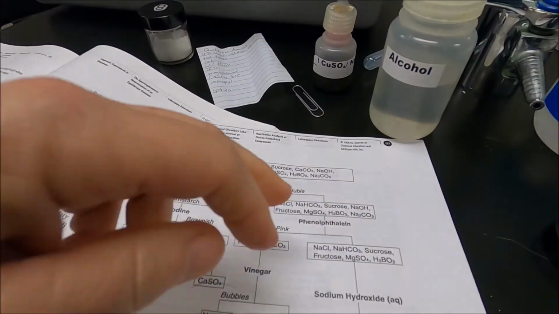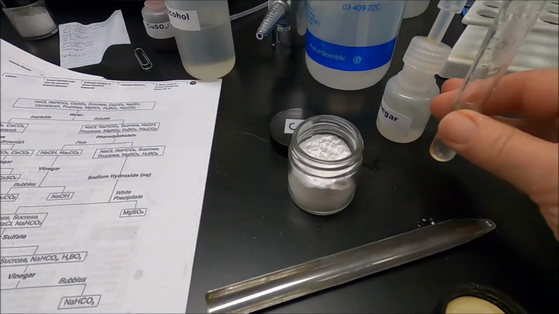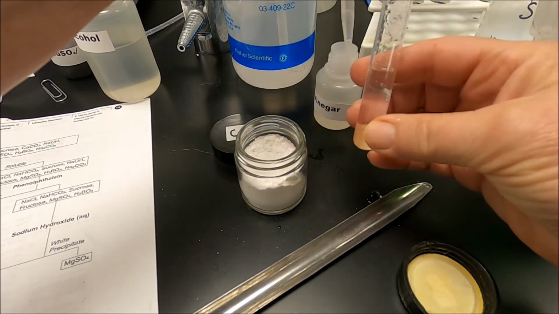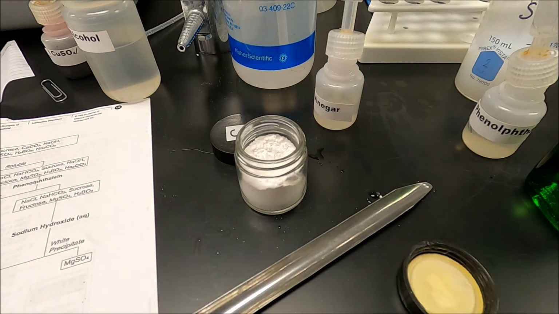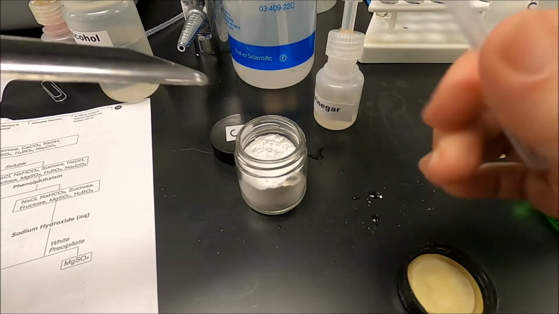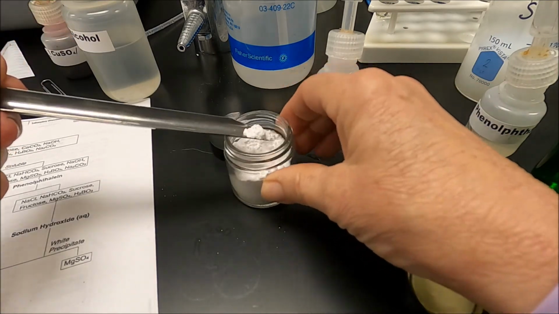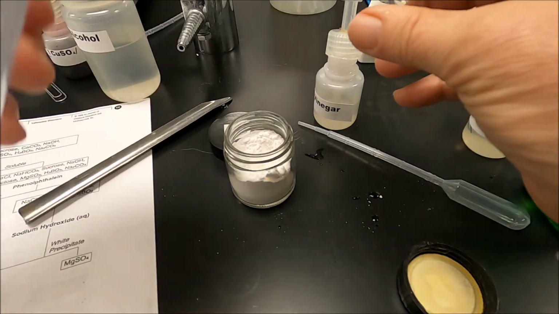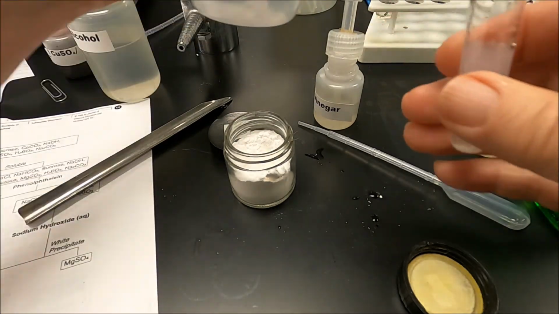So it was water soluble. Now we're going to add phenolphthalein. Didn't turn pink. So it did not react with phenolphthalein. Okay, now I need to get a little bit more of the solid. Put it in a tube. Add some water to it.